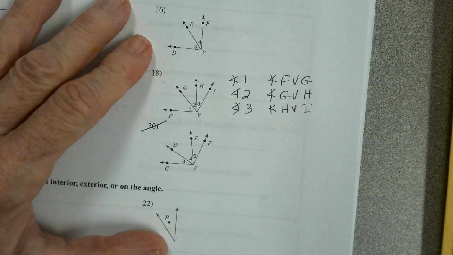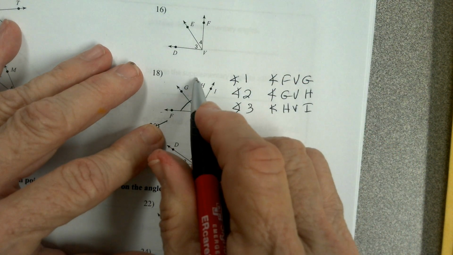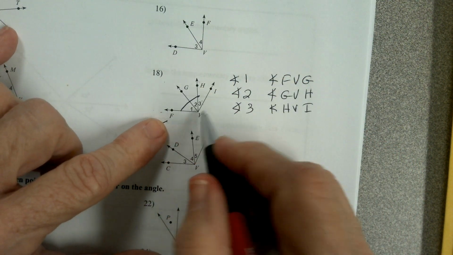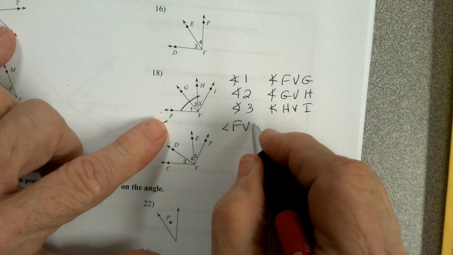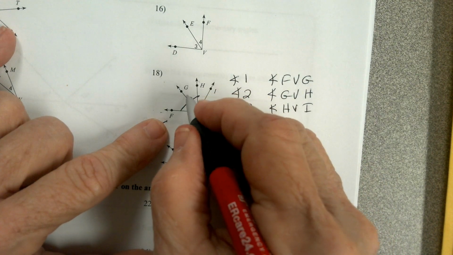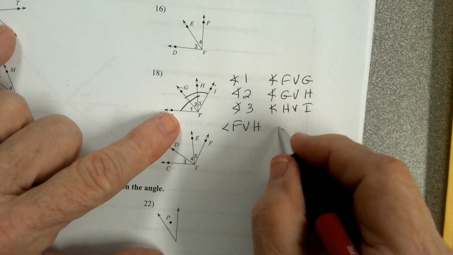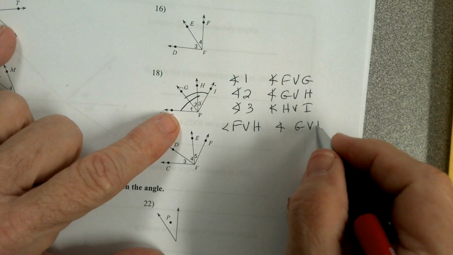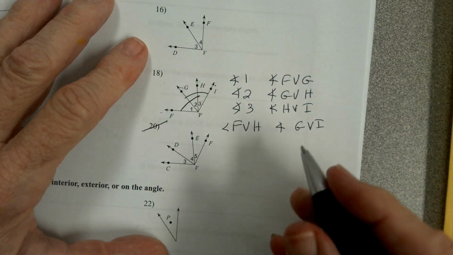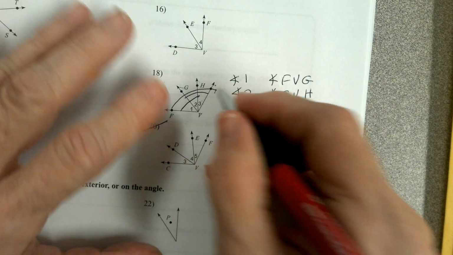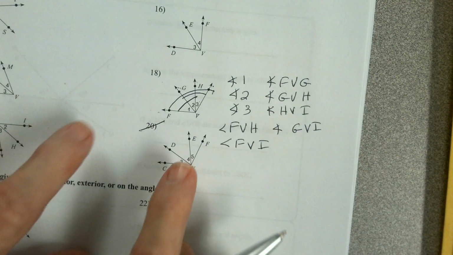One of them, so you might want to draw it, is these 2, from here to here to here. So what angle is that? FVH. And then there's another one right here. So G what? GVI. So angle GVI. And there's one more. FVI. Very good. The whole entire thing is angle FVI. We're not going to do these 2.